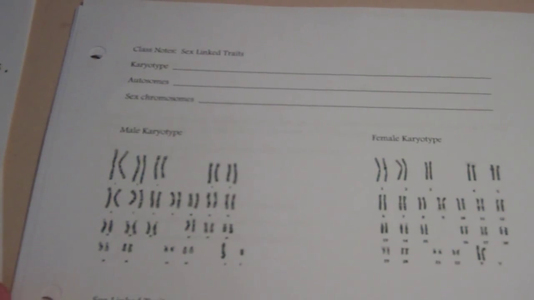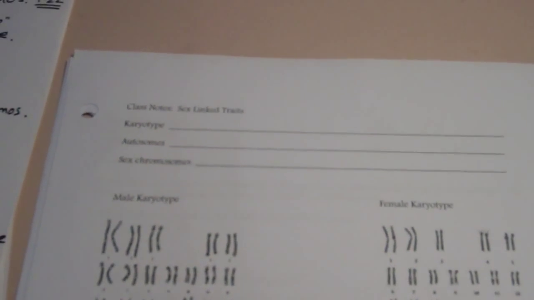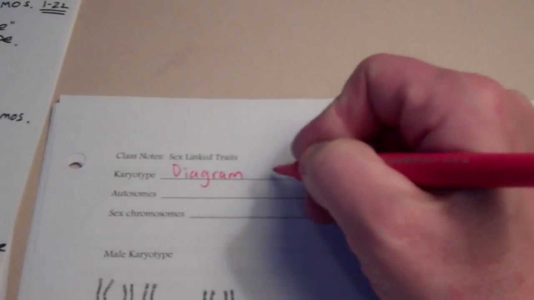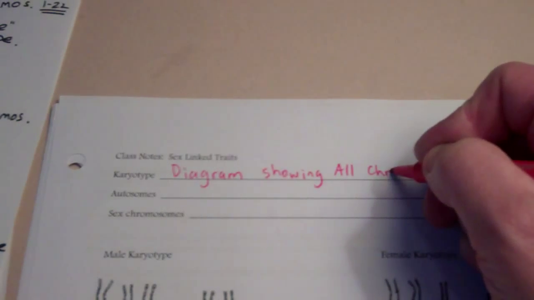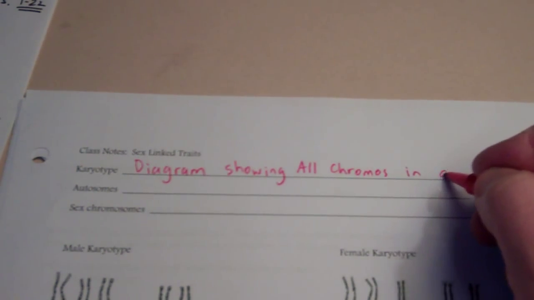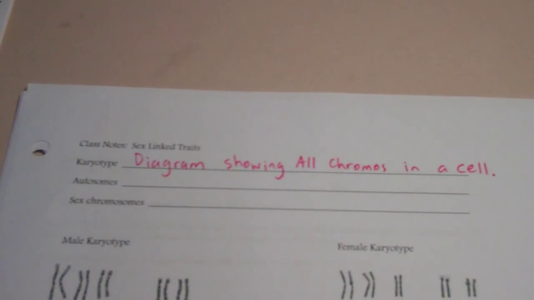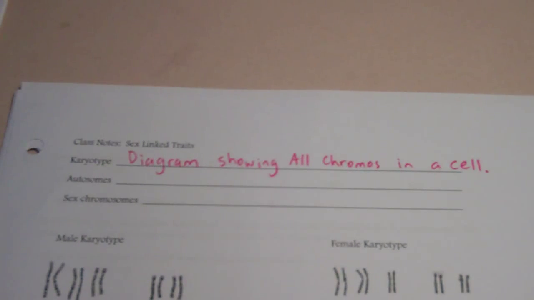Here are your notes. Please follow your notes. Follow along, fill in. A karyotype is just a diagram or a picture showing all of the chromosomes in a cell. You can tell a lot of information from that. You can tell if the person's male or female. You can tell if the person has a genetic or chromosomal abnormality, if they've got too many chromosomes or too few.